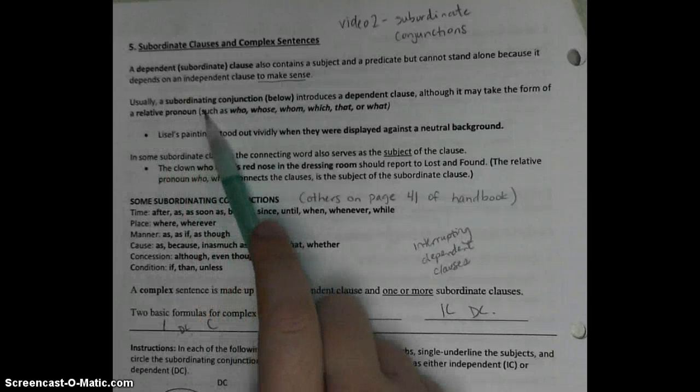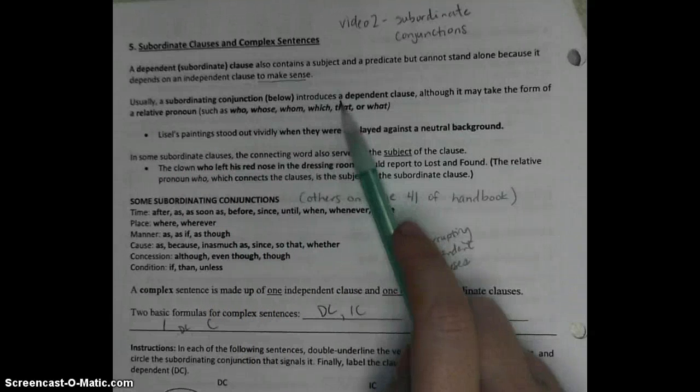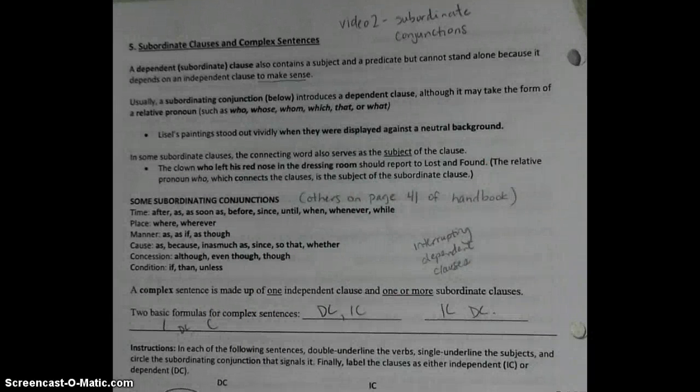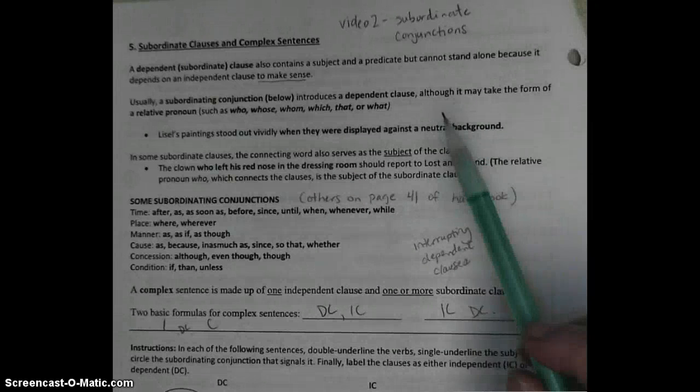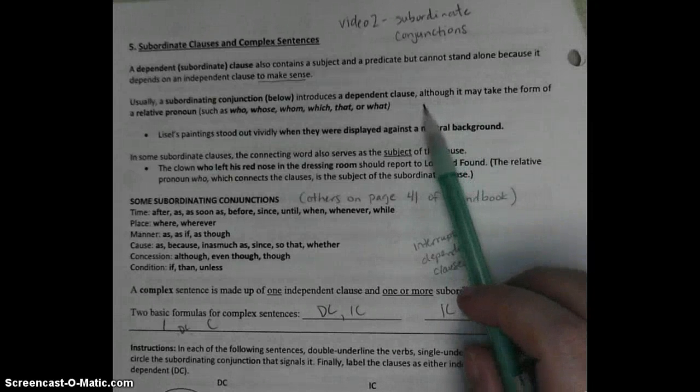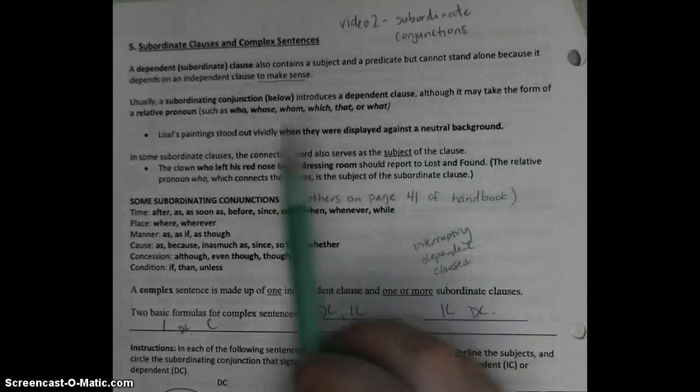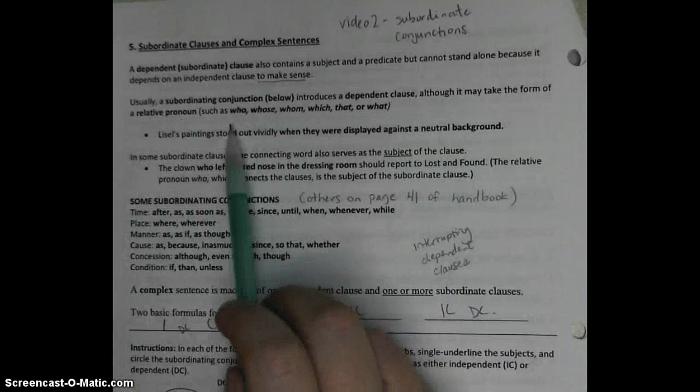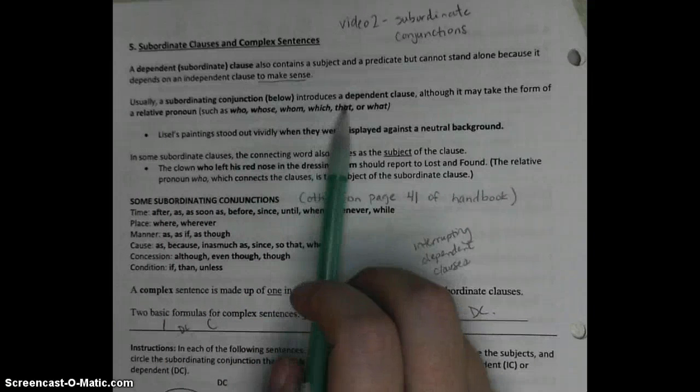Usually, a subordinating conjunction, those things we learned about in video 2, introduces a dependent clause. The subordinate conjunction sometimes makes a clause dependent. Although a dependent clause may have a relative pronoun, such as who, whose, whom, which, that, or what.